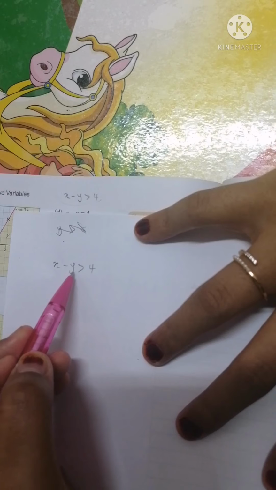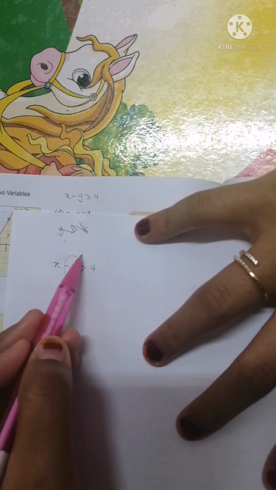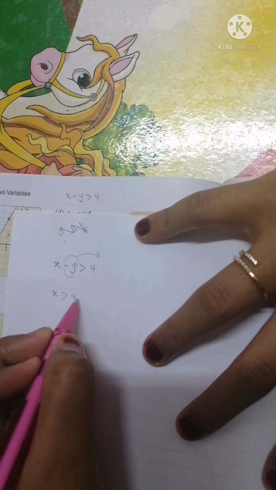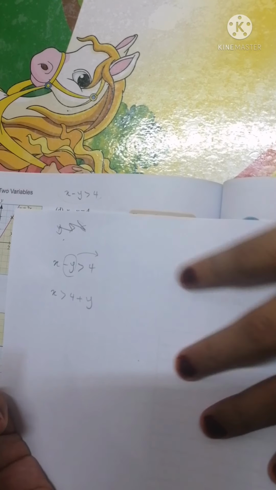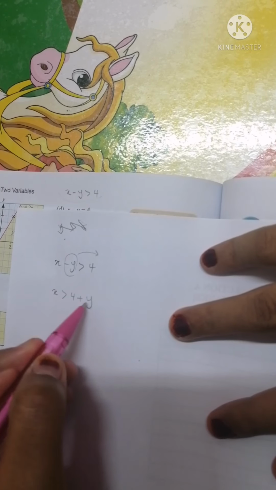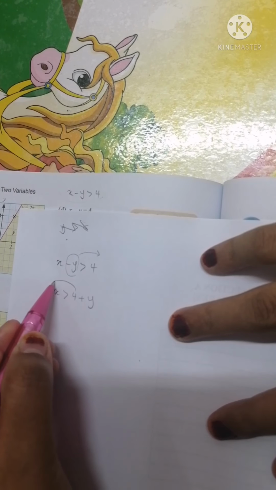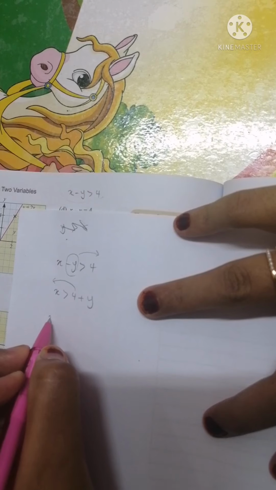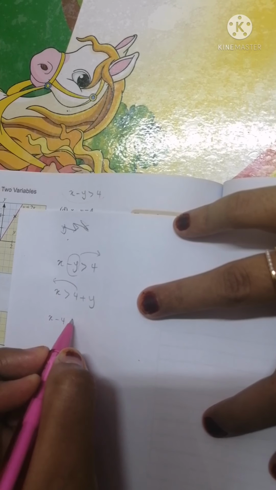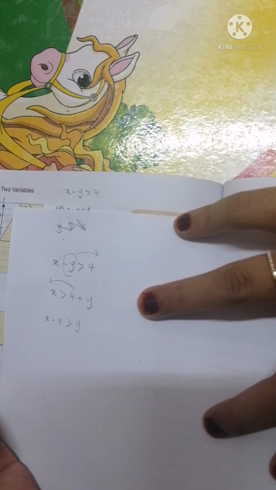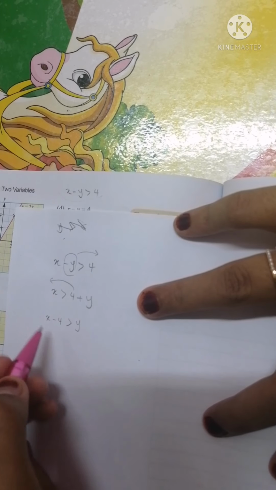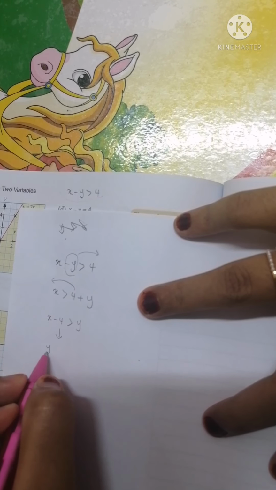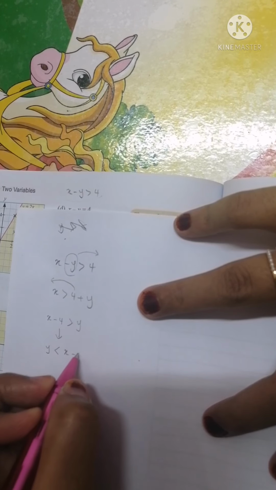So you need to bring negative y to the right side, so x is greater than 4 plus y. And then we want y only, so you need to bring the 4 to the left. It will become x minus 4 greater than y. After this we can just change it like this: y less than x minus 4.